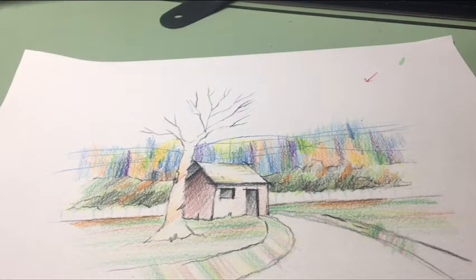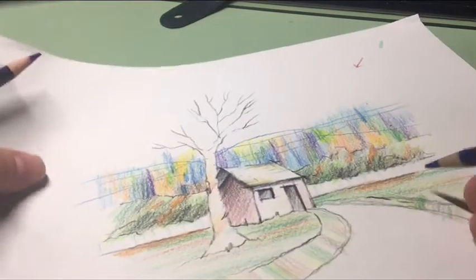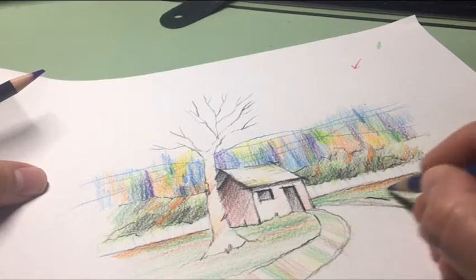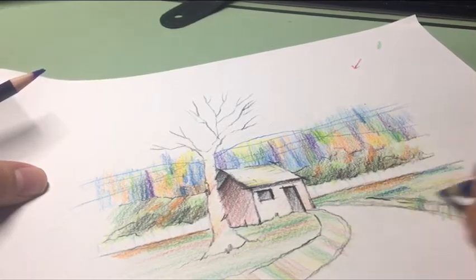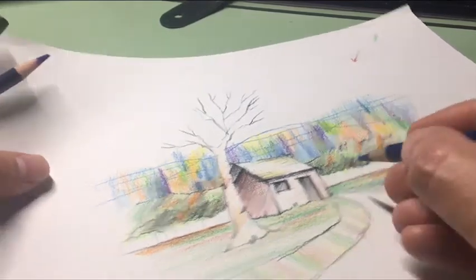Okay, so let's use a little bit of color rainbow in the ground plane also. I've got quite a bit of green and the yellow that I had in there. So let's start with just a little bit of blue. I'm going to create a couple splotches here of blue here and there.